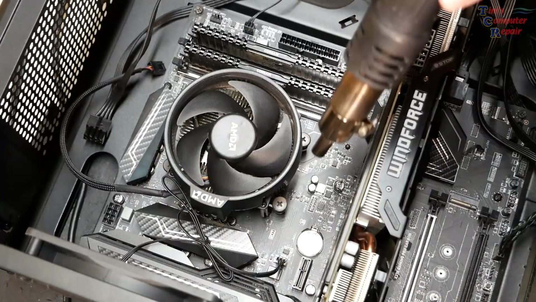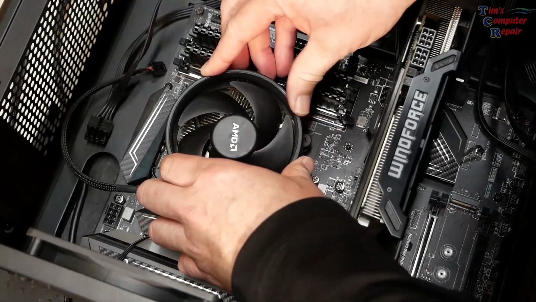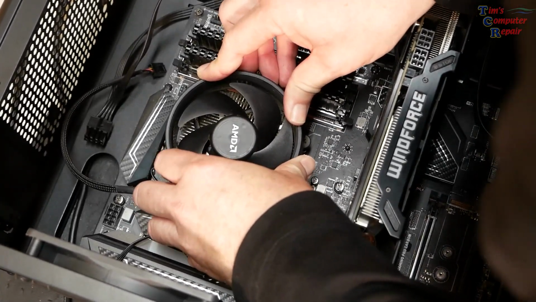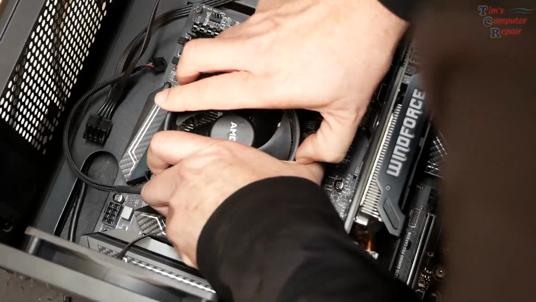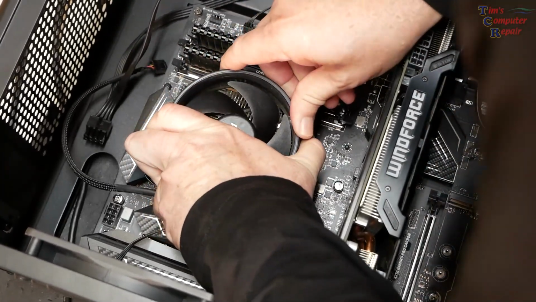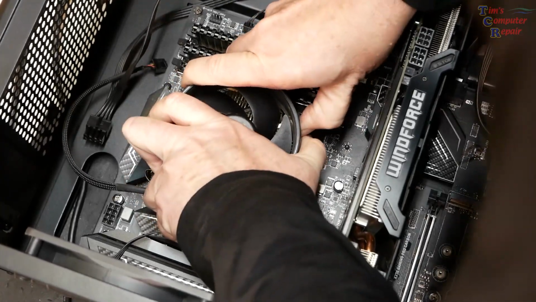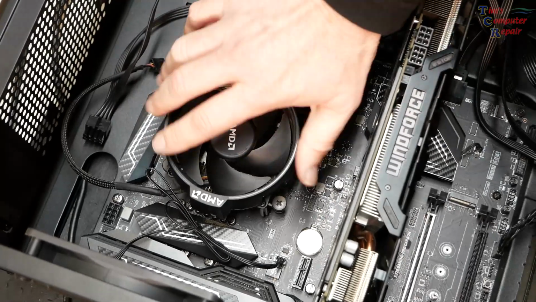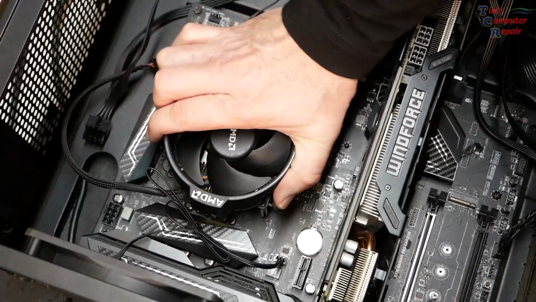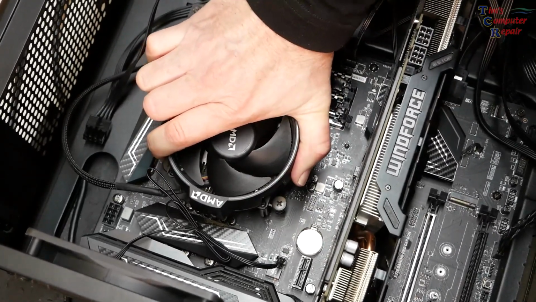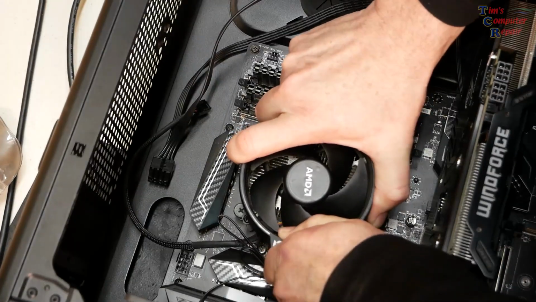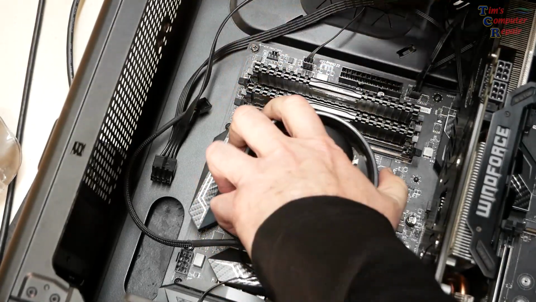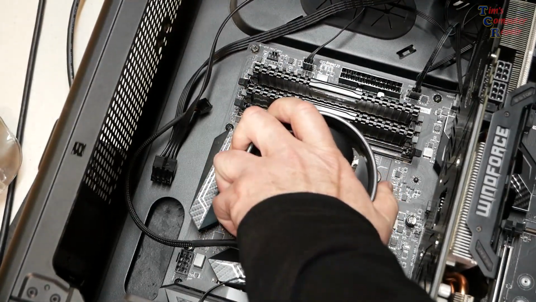This is the worst I've ever seen. It's in there. It ain't coming out. It is really hot. It is on there. Not coming off. Never had one this bad before.